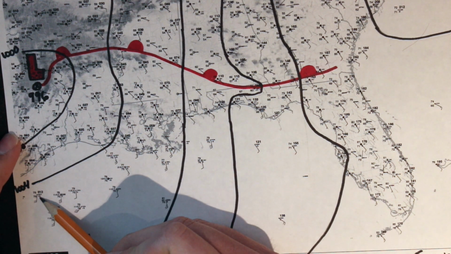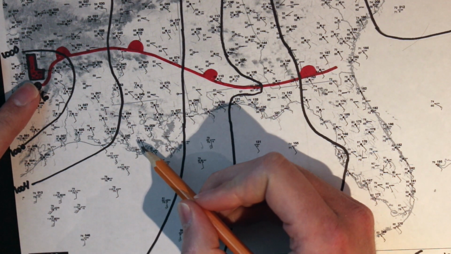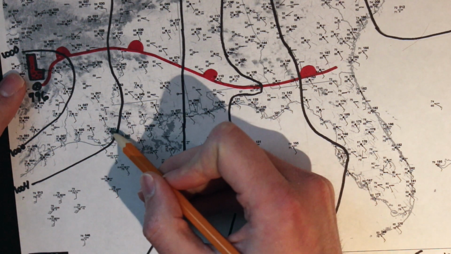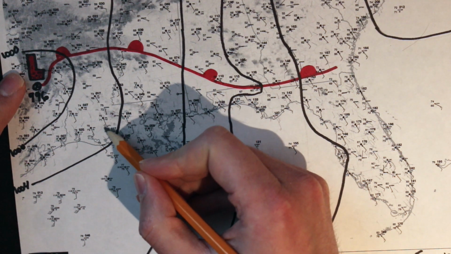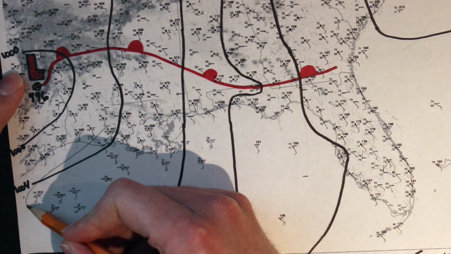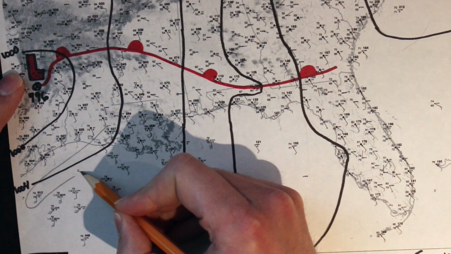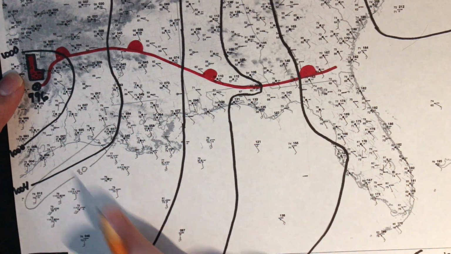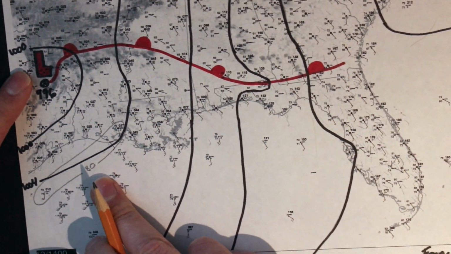75 down here, 76. So I'm going to start an 80 dew point. I don't think I've ever done this before. It's very high. I'm going to grab it here, down here. It's going to be an 80. There's only 2 stations down here.